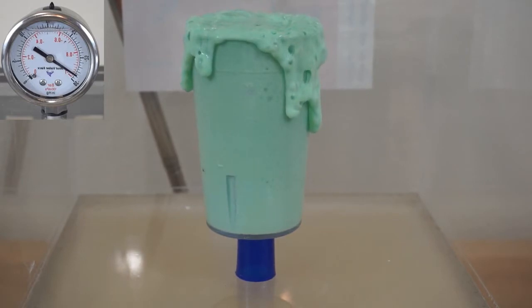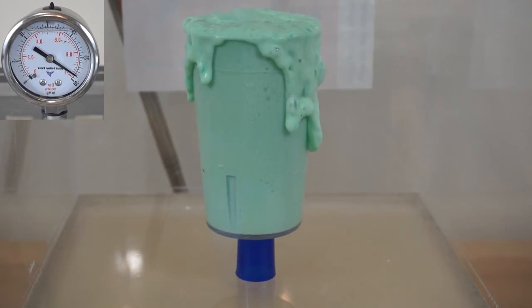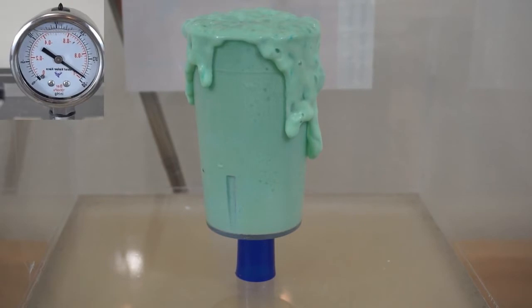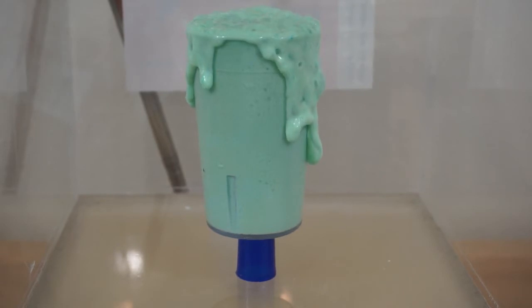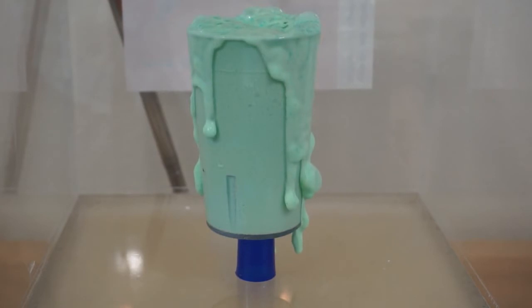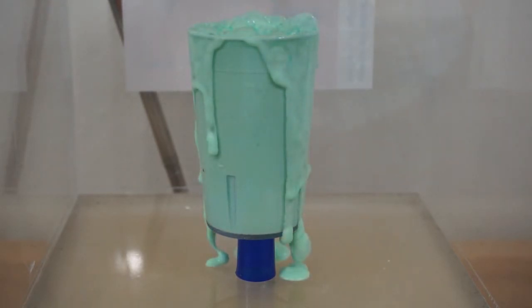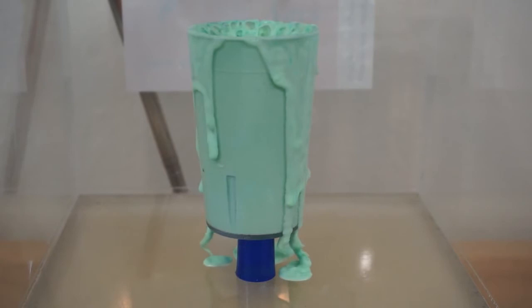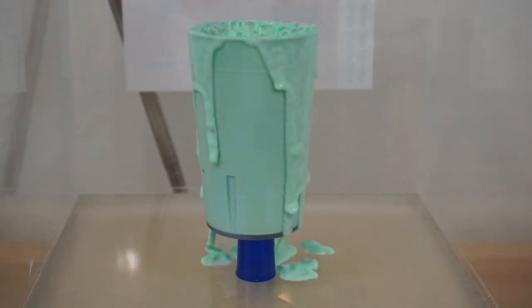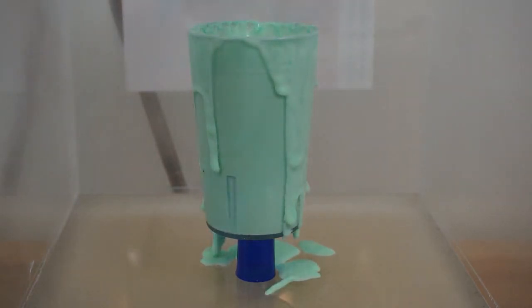So when you just look at the liquid boiling, it looks like it's just a normal liquid. But then once you see it start overflowing over the side, you see how slow it's actually moving. Finally, it's dripping. Okay, let's let the air back in. That's pretty cool.